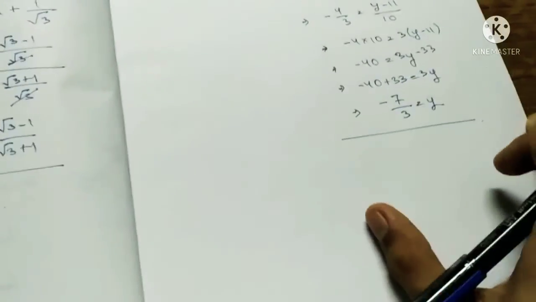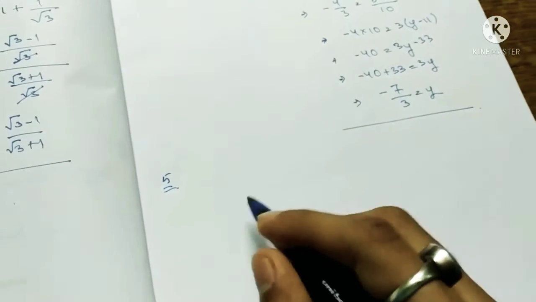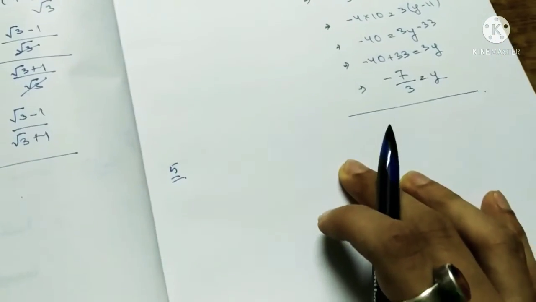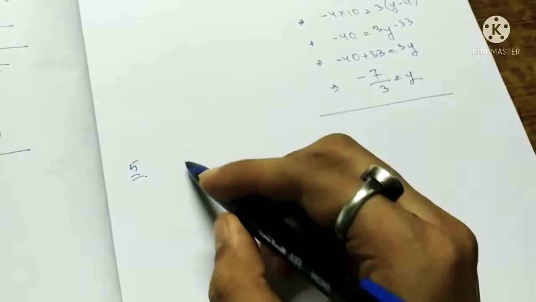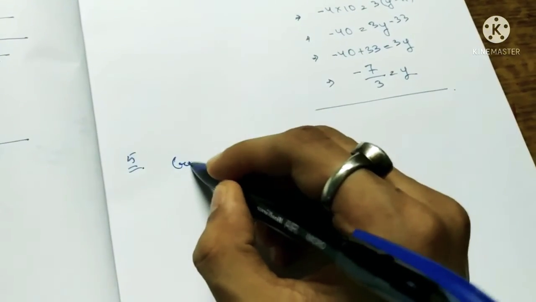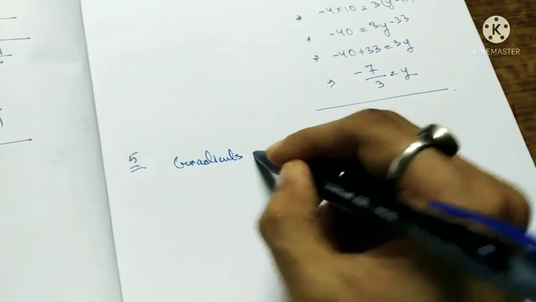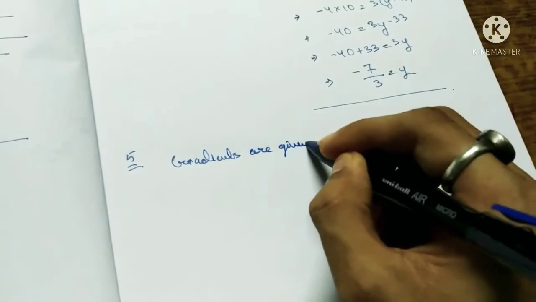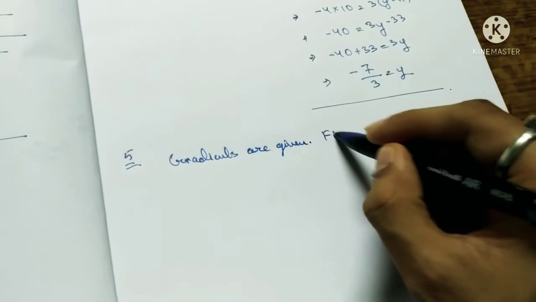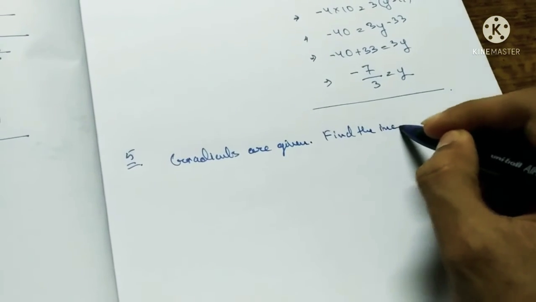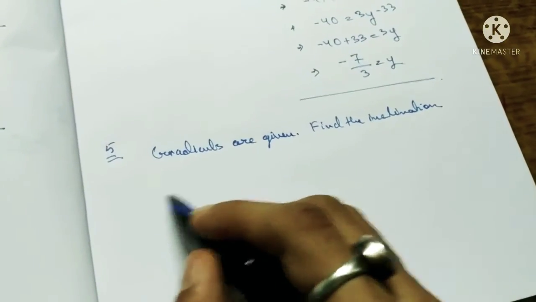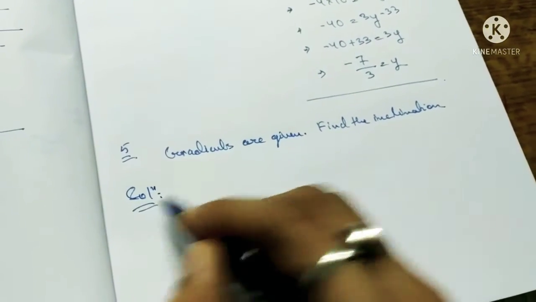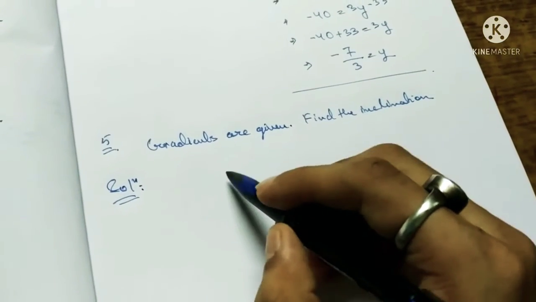Next, you see question number 5. Question number 5 says that gradients of some lines are given below. Find the inclination of each of them. Gradients are given, and I have to find the inclination. So now the solution. Gradients are given, that means the tan theta value is given.